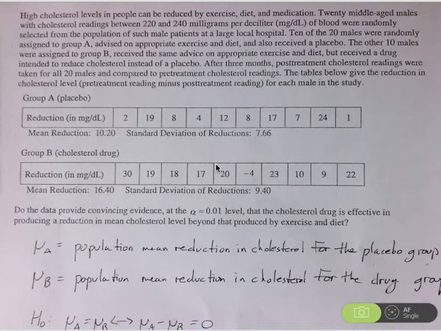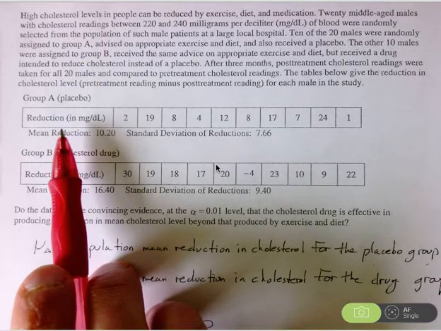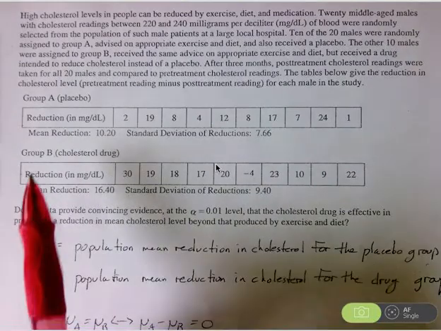Hi there. Here's my solution involving the two-sample t-test for means review problem. So we have two treatment groups here. We have 20 randomly selected men from a large hospital, all of whom are being treated for high cholesterol.